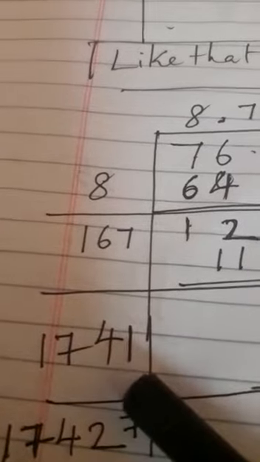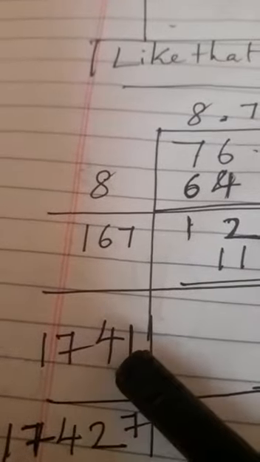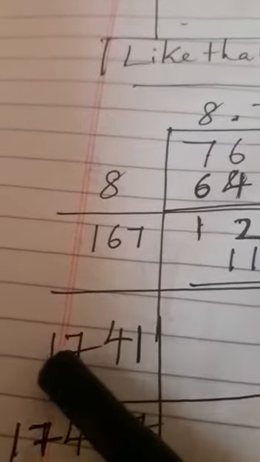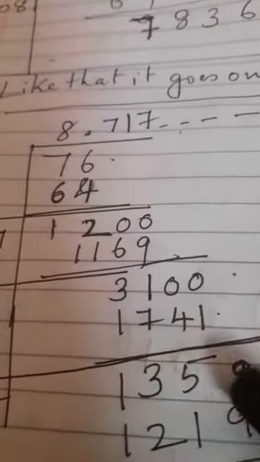I have to select a number with which if I multiply 174, I am including that one and multiplying with that one. 1741 into 1 when I multiply, I should be getting a figure which is not above 3100, but still should be the maximum number that can be reached. Again you subtract. Okay, you get 1359 over here. This is the value which I am getting, 1359 over here.